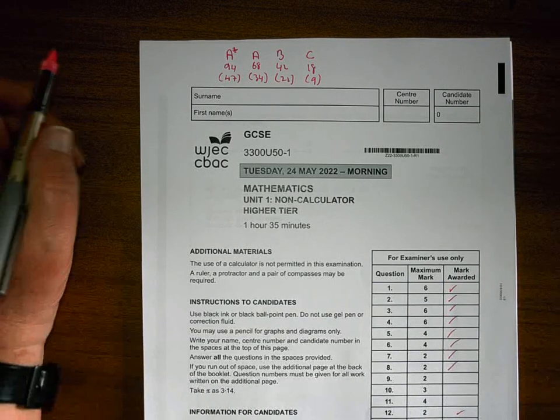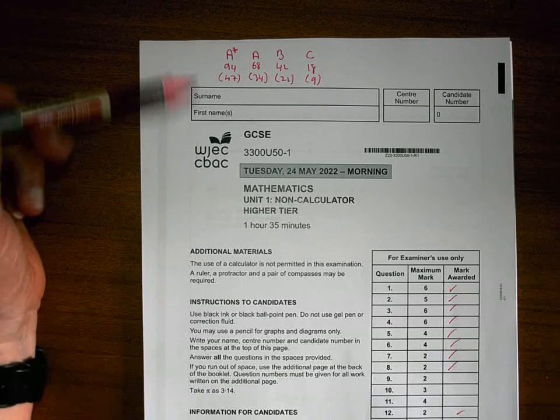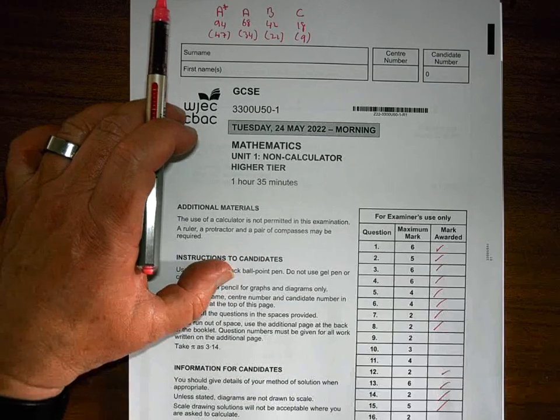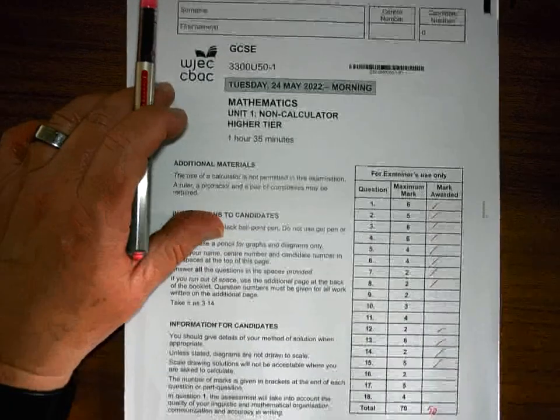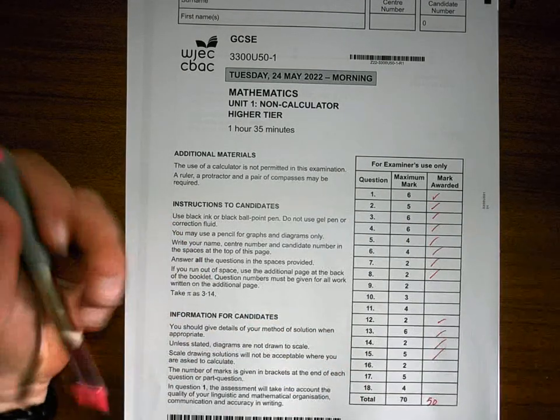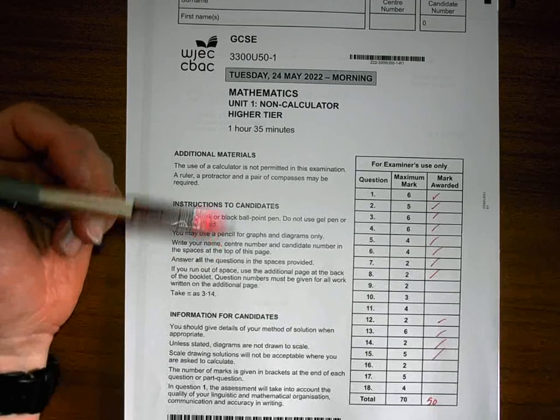Okay, so I'm going to work through the selected questions from paper 1 from last summer, from the May 22 session. Now this is slightly different from the other papers that we've been working on, in that because of COVID it was a reduced syllabus and the paper was only out of 70 rather than the usual 80.